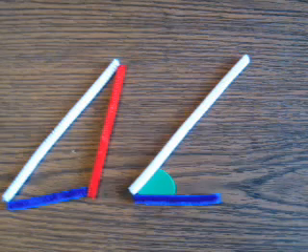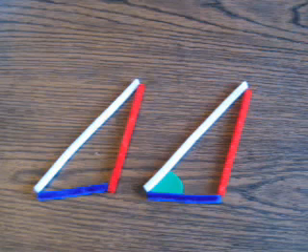Next, we are going to prove side, angle, side. This means we are given 2 sides with an angle in between. We're going to go ahead and let you decide if this proves congruence or not. Hopefully you found that side, angle, side does prove congruence of triangles.